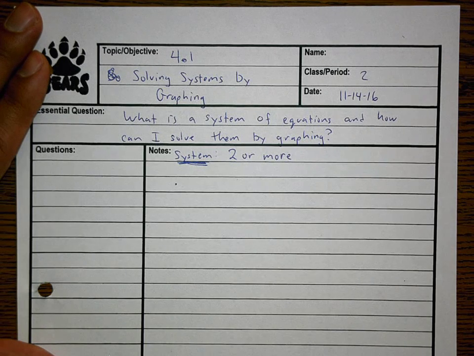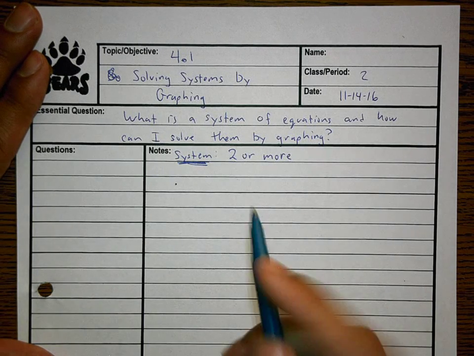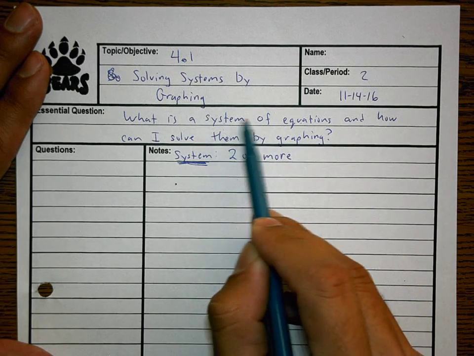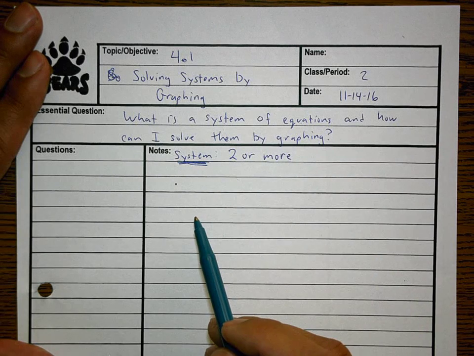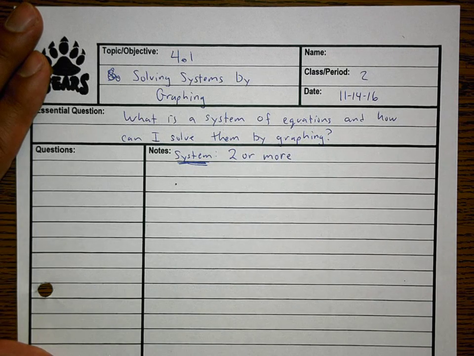If I say I have a system of equations, what that means is I have two or more equations. System of equations means two or more equations. There is also something called a system of inequalities, which would mean two or more inequalities. Just so you know what that word means. Systems means that you got more than one.